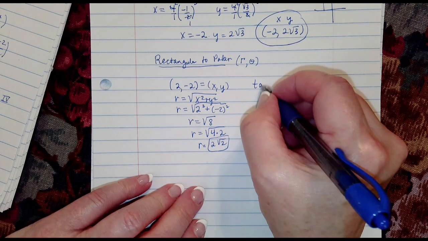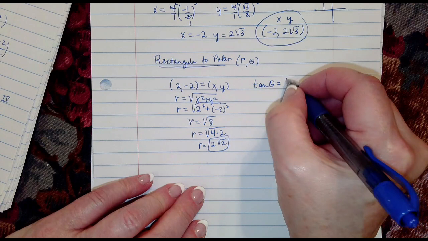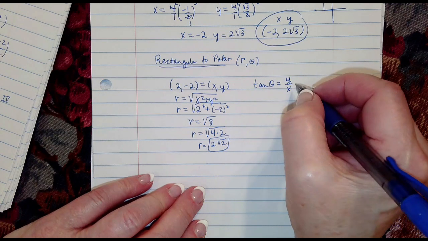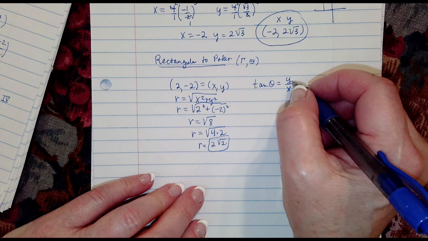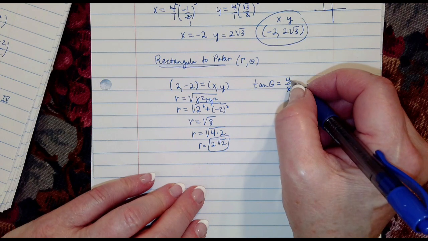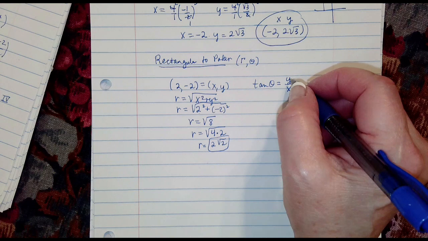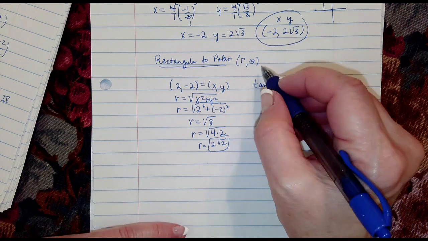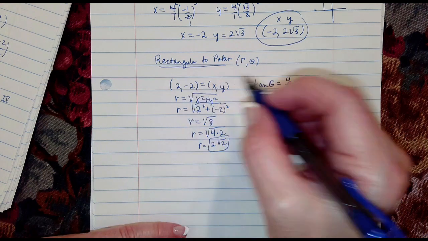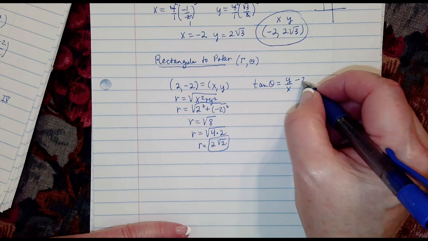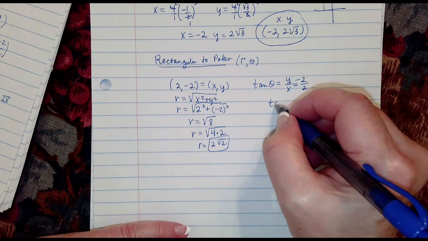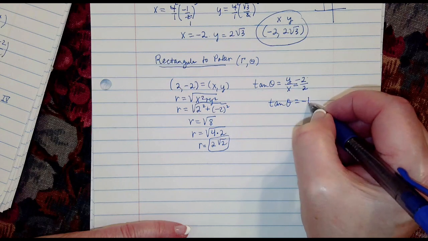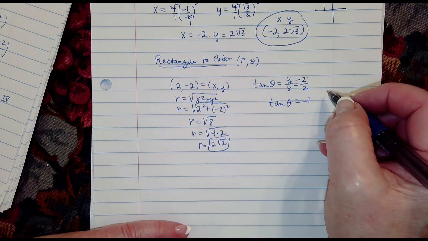Tangent theta, we said, is going to equal y over x, right? So I'm going to use my negative 2, negative 2. So y is negative 2 and x is 2. What does that give me? That gives me tangent theta equals negative 1. So tangent has to be negative.